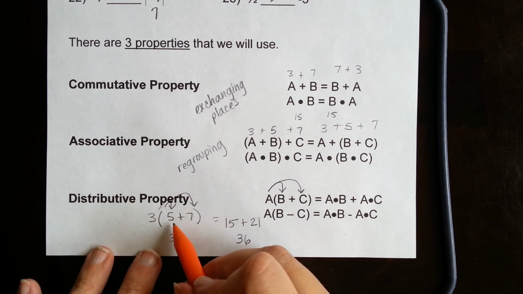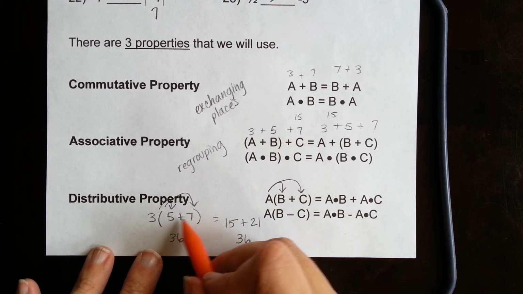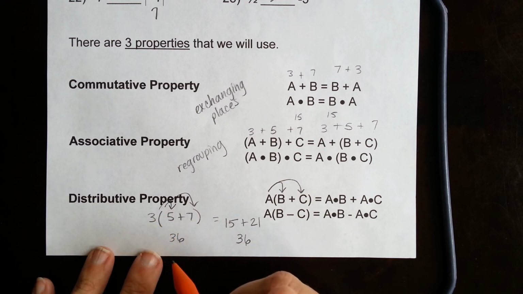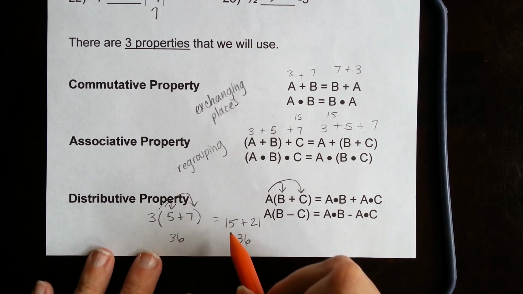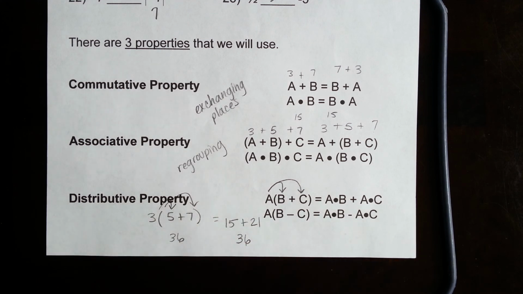So it's saying I can add the stuff inside, if that's possible, first, then multiply it times 3, or I can multiply each piece by 3 and then add the two together. Same for the second one, except it's using a minus sign instead of an addition sign.